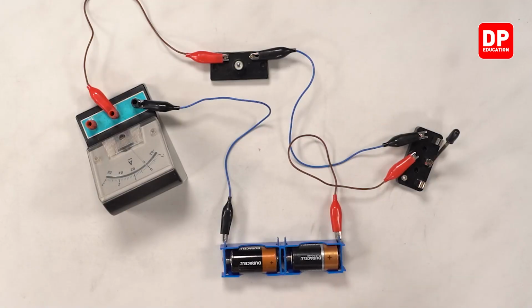Okay, students. Now I'm going to do this activity to observe how an ammeter needs to be connected to a circuit in order to measure the current flowing through the circuit. So firstly, you all know there needs to be a power source. So here I have 2 dry cells.